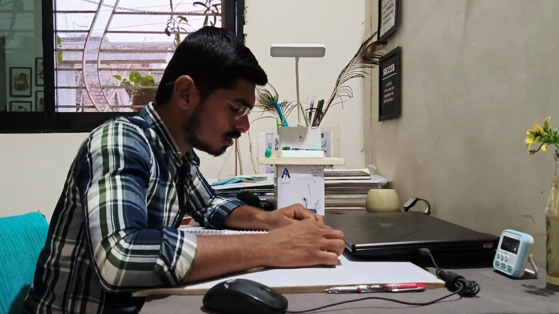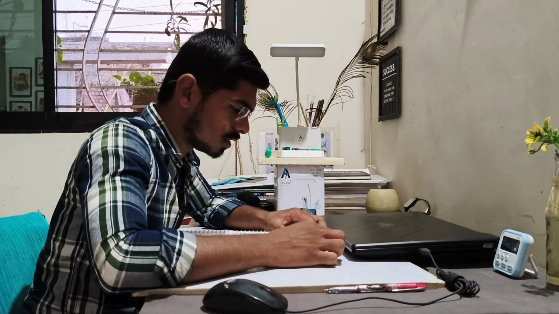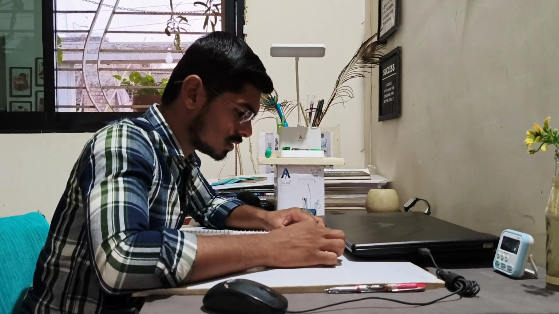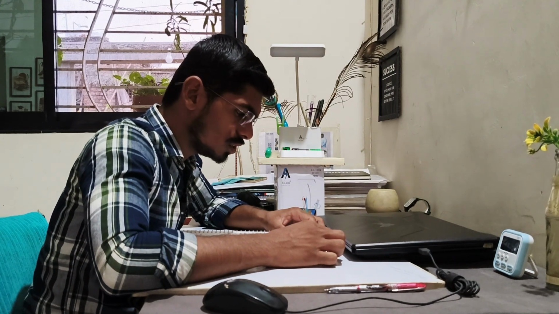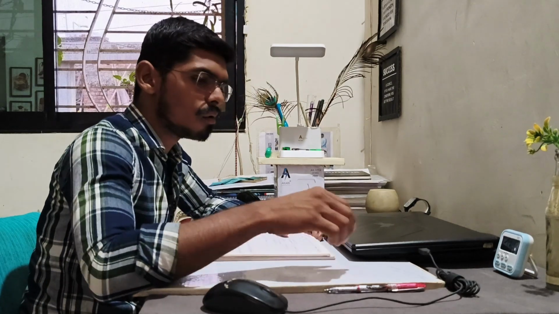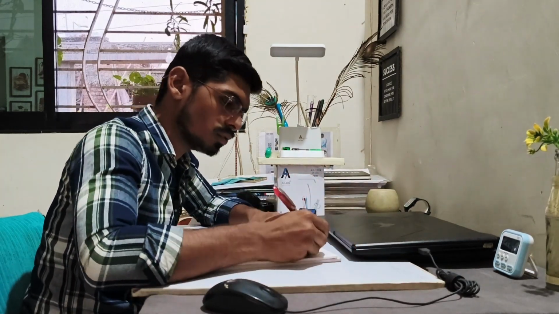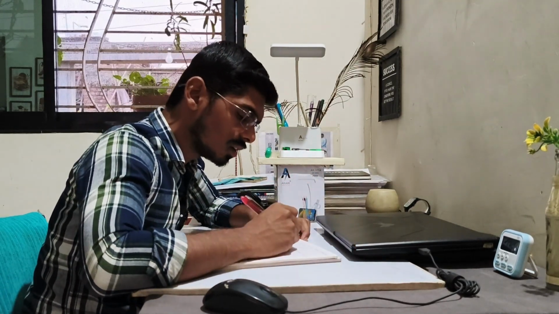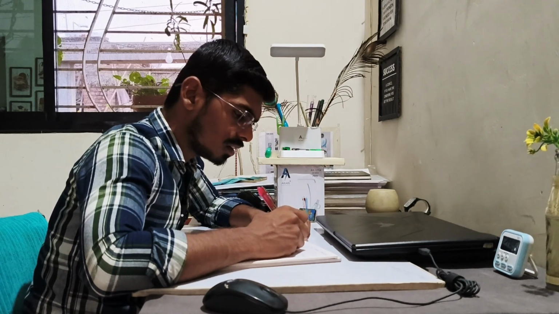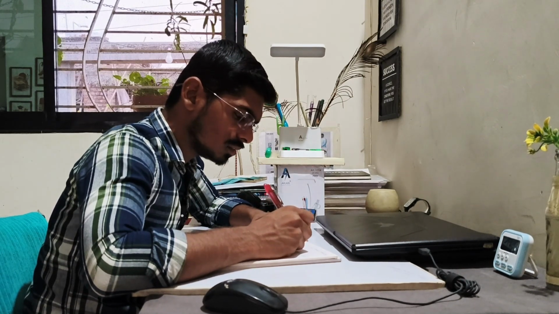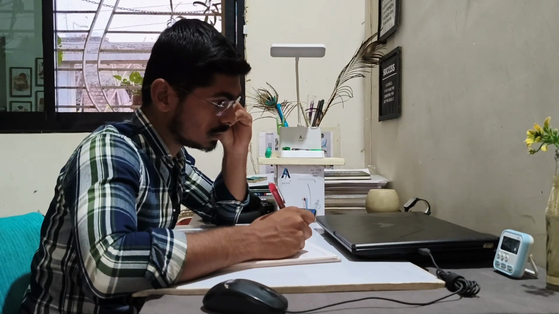Seepage loss rate. Seepage loss rate ला शॉर्ट फॉर्म मध्ये SLR म्हणतात. For calculating the seepage loss rate in each flow channel, the following expression is used: Q is equal to small q is equal to K into capital H into capital NF upon capital ND.